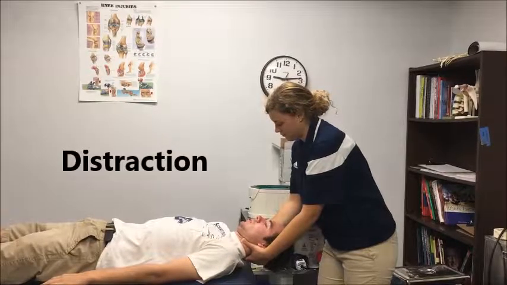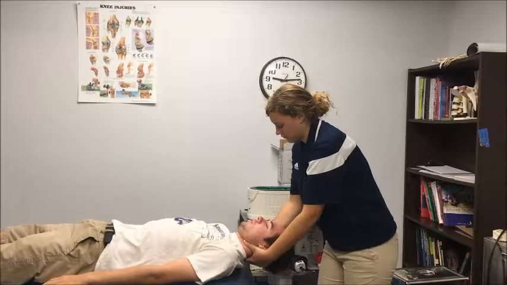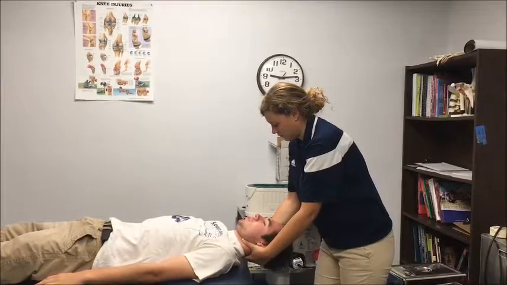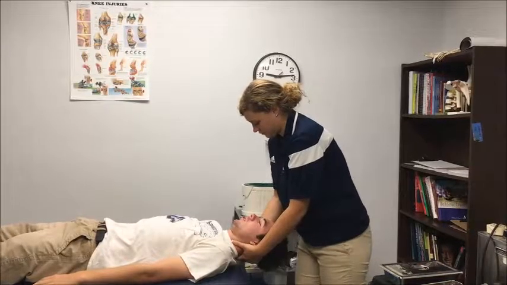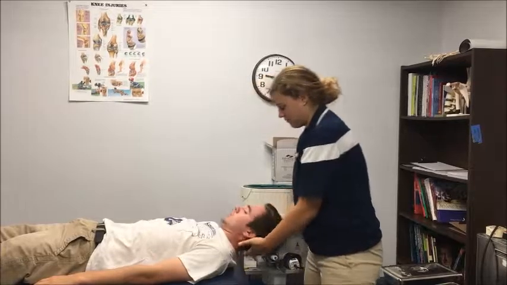The distraction force should feel good to the athlete because it is opening the space that is compressed or compromised. This test allows the clinician to add some relief to the patient and identify that a cervical nerve root is being compressed.